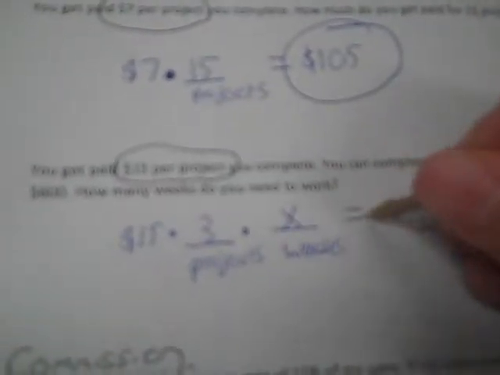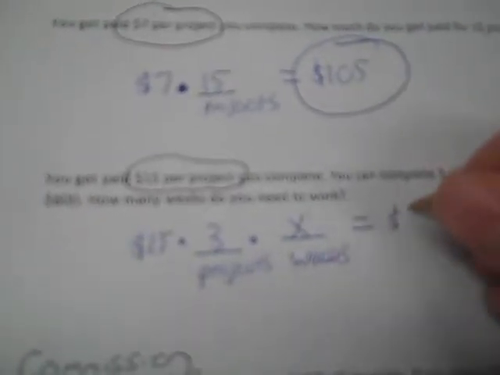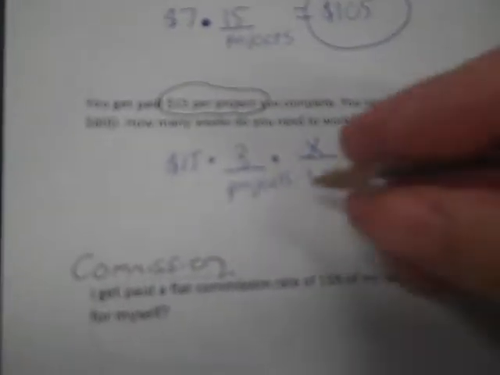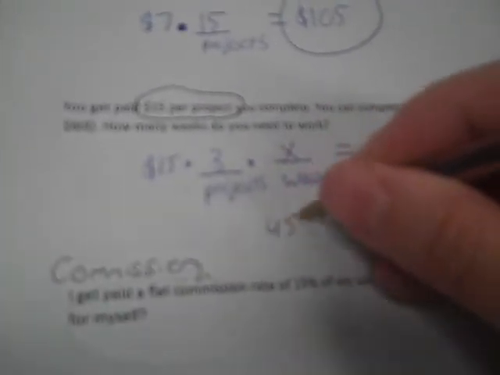So I put X and then I put equals because I know how much I made. I made $600, okay? So I need to take 15 times 3, 45.